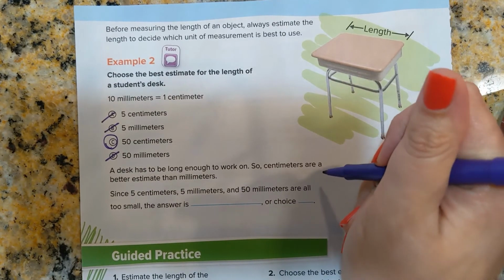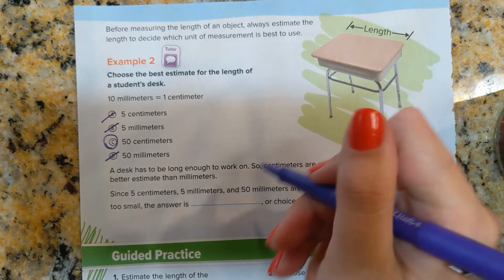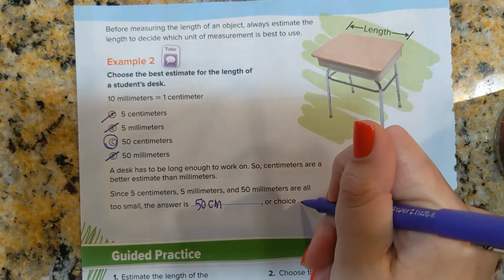So it needs to be long enough to work on. Centimeters are a better estimate than millimeters. And so we're going to say the answer is 50 cm, centimeters, or choice C.